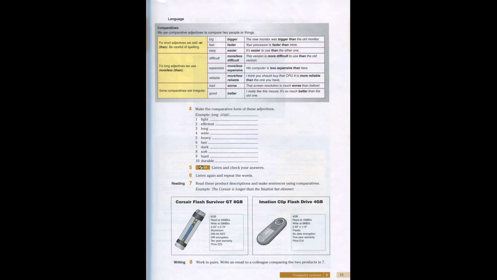it is 8 gigabytes, which means the capacity of storage is 8 gigabytes. The other is 4 gigabytes. Read at 34 MB, megabytes. And so we want to use the information in the boxes to make a comparison between these two devices. The first one is 8 gigabytes, the other is 4 gigabytes. So we can say that Corsair Flash Survivor is bigger than Emission Clip Flash Drive. Let us name them Flash A, Flash B.